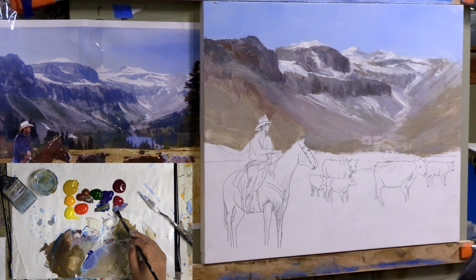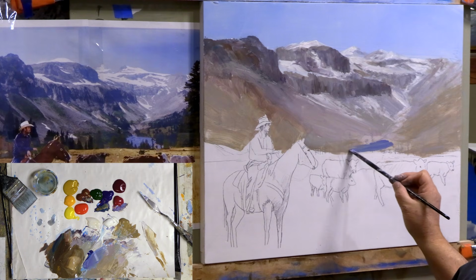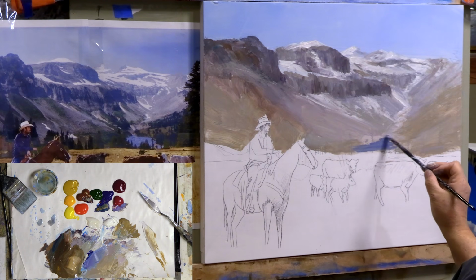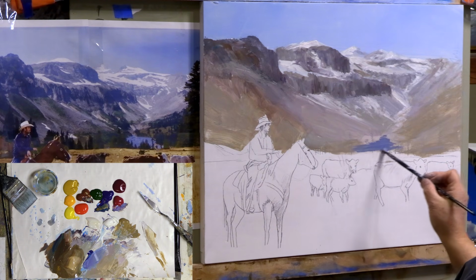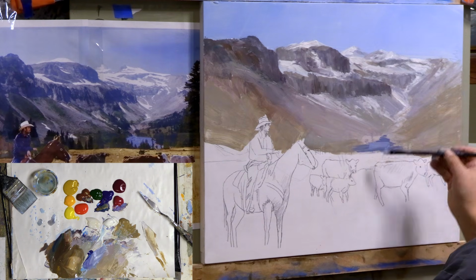It depends on the angle of incidence, where the sunlight is, where it's reflecting, and the angle at which you're looking down at the water. And so this water, because we're up a little higher, will be a touch darker, but it will reflect the sky somewhat. So we'll push that in, and then I'll work a little light into it here.